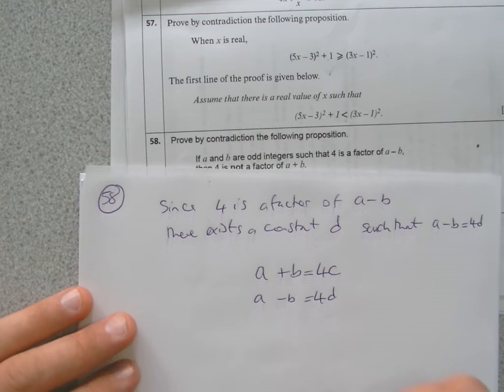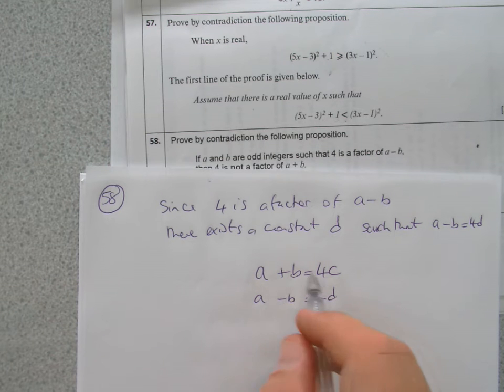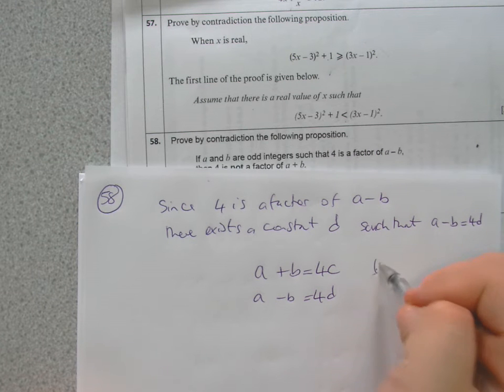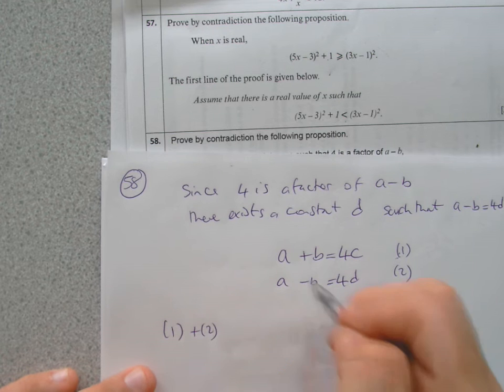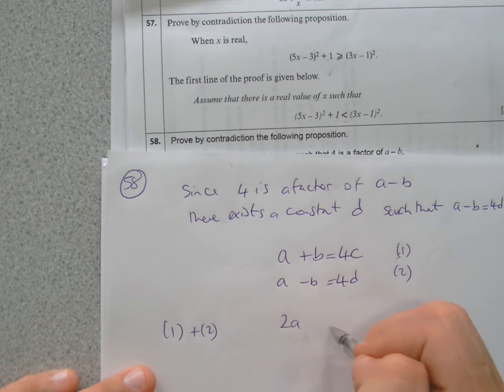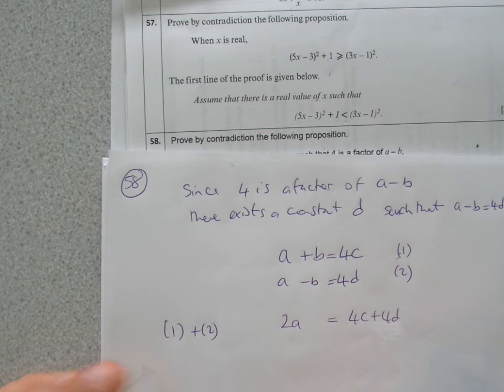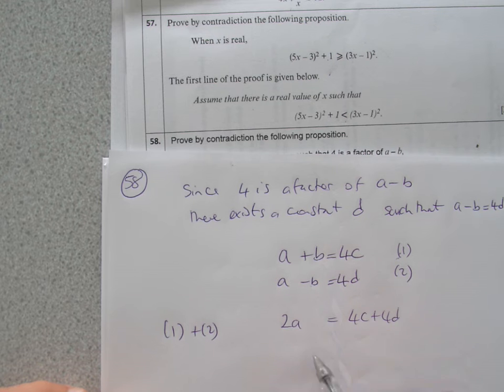We can play around with these. It's like simultaneous equations. We've got four unknowns, a, b, c, d, and only two equations, so we're not necessarily going to work things out, but we can play around with it. What if I add 1 and 2 together? That becomes 2a equals 4c plus 4d. I don't know what c and d are, but the b's cancel, because b plus minus b is 0.